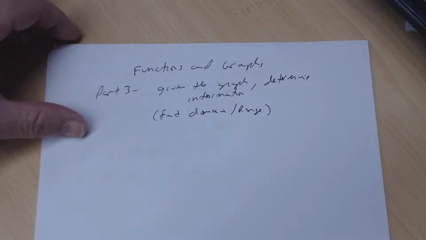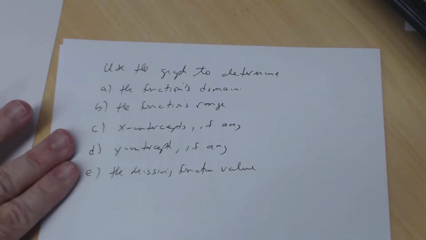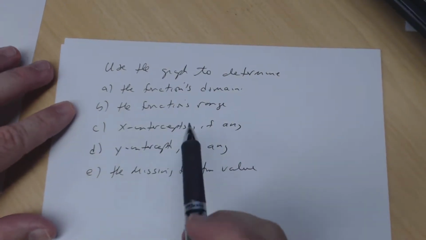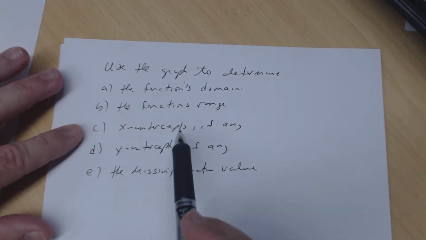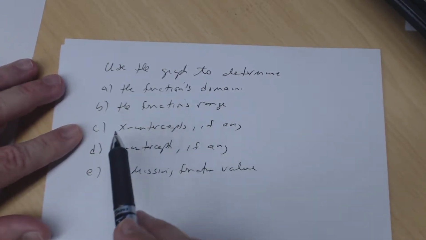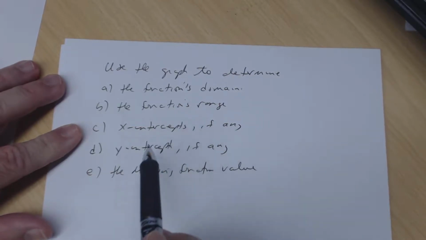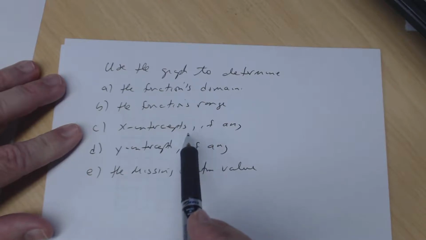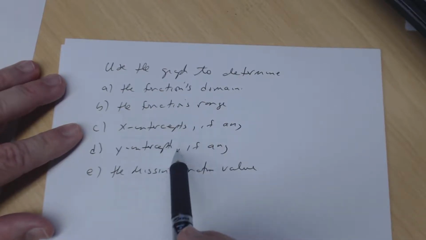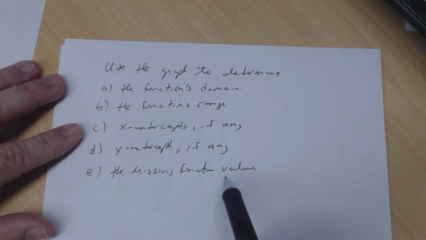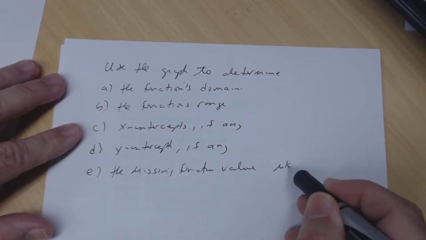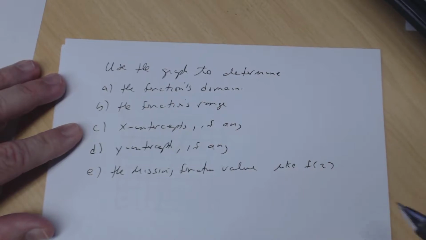All right. So for each of the graphs given, this is what you're going to be asked to do. You'll be asked to find the function's domain, the function's range, the x-intercepts. Now, we talked about that in the previous lesson, so that one should be easy. The y-intercept should be easy as well. Remember, the x-intercept is where the graph crosses the x-axis. The y-intercept is where the graph crosses the y-axis, and then you'd be asked to find function values like f of 2, which you did in the previous lesson.